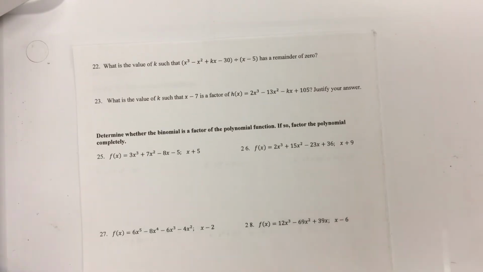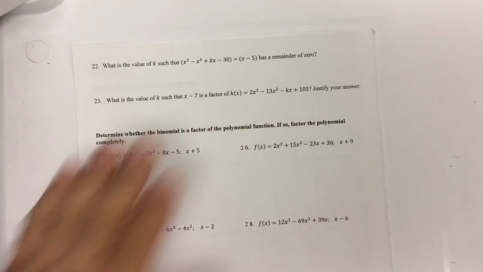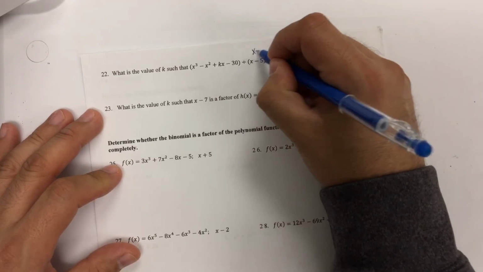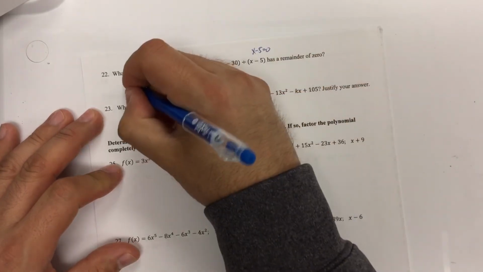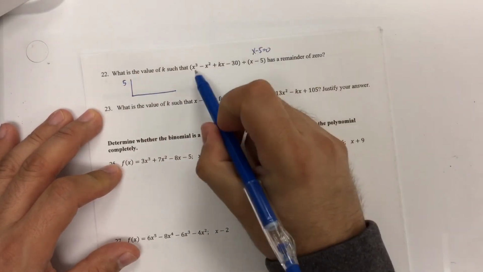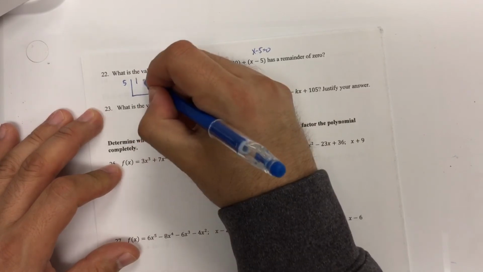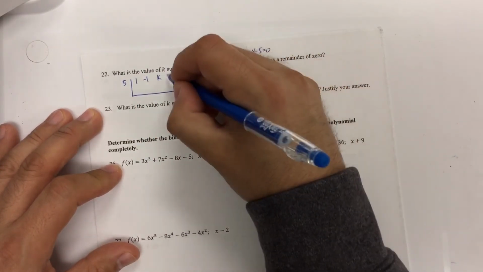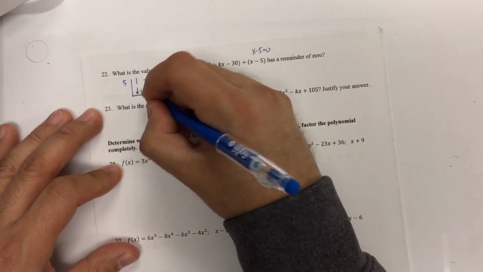So to prove this one here, it has a remainder of 0, and to find that k value, we're going to do synthetic division. So x minus 5, we set that equal to 0 to get our pivot point of 5. X cubed, x squared, so 1, negative 1. For x, we have a positive k, and we have a negative 34, a constant. So we're just going to go through synthetic division.